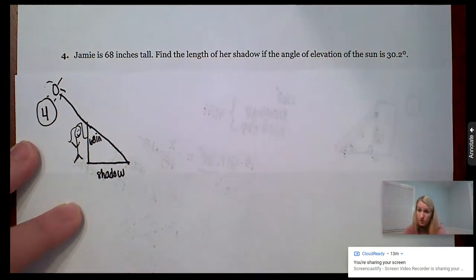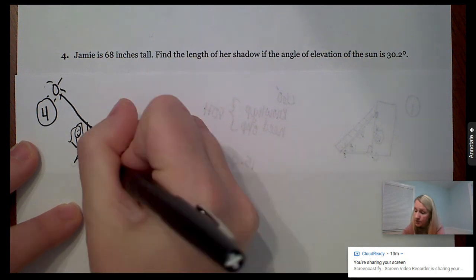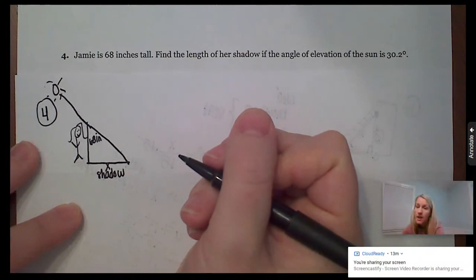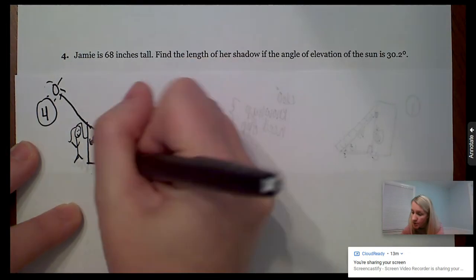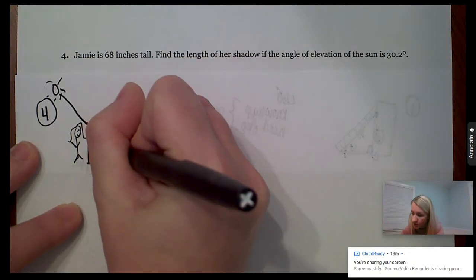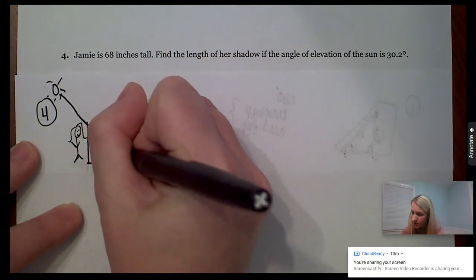Depending on the time of day, sometimes it's super long, sometimes it's super short, because it all depends on the angle of the sun. So it says find the length of her shadow. So that's going to be the x that I'm finding if the angle of elevation of the sun is 30.2. So this angle right here would be 30.2.